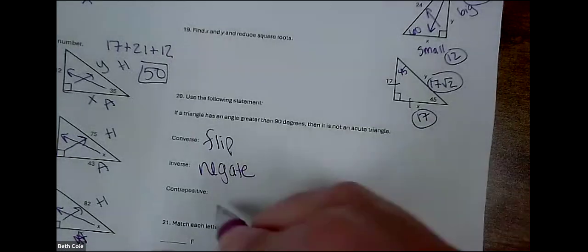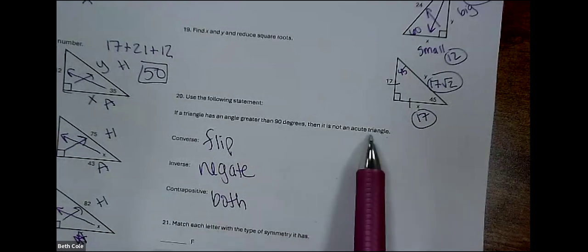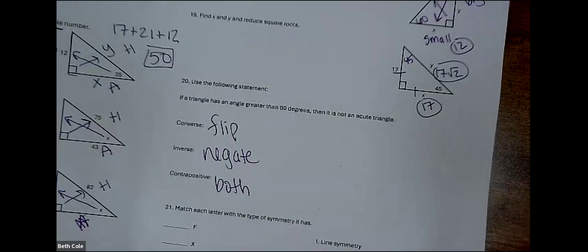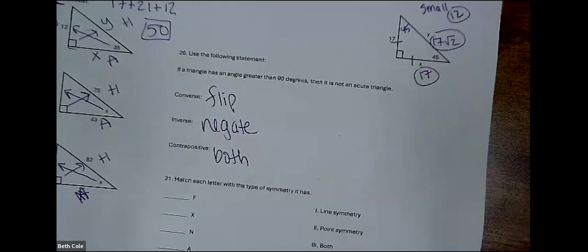And a contrapositive means you do both. So you switch the order and you negate it. So it would be, if a triangle is acute, it does not have an angle greater than 90. Sorry, I didn't want to make you write out all those sentences. Is that okay? No one was dying to write out all the sentences. If you're using this on your test, that's what's going to help you the most, right?